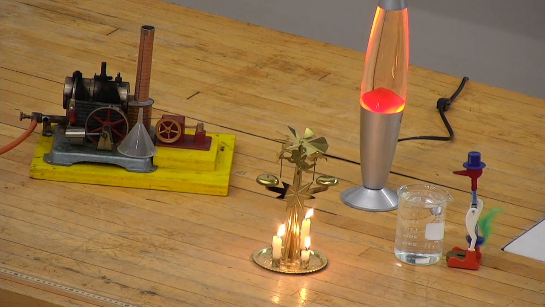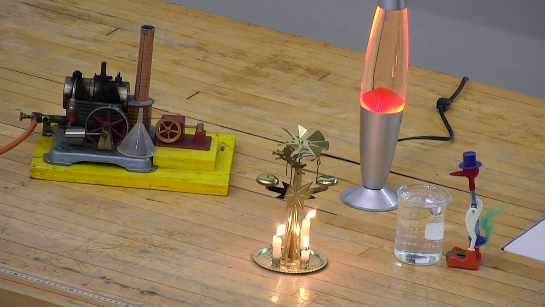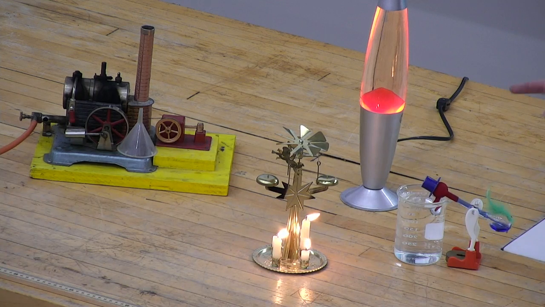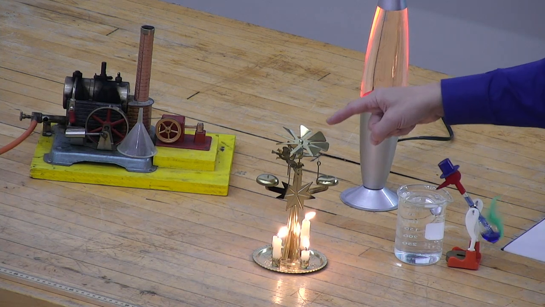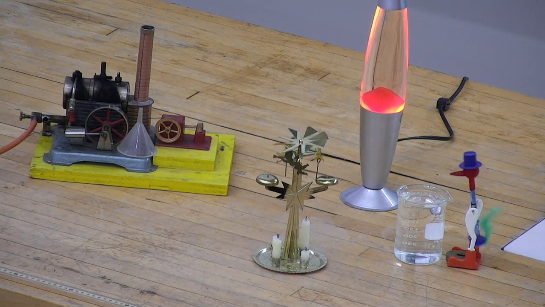Yeah. So I'm barely getting the turbine to go. I can cheat, but what's the point? A little bit of action, not much. So it's using thermal energy, the temperature difference between the hot flames and the cold room air to get the most minimal amount of mechanical work done. I guess I'm 4 years old.